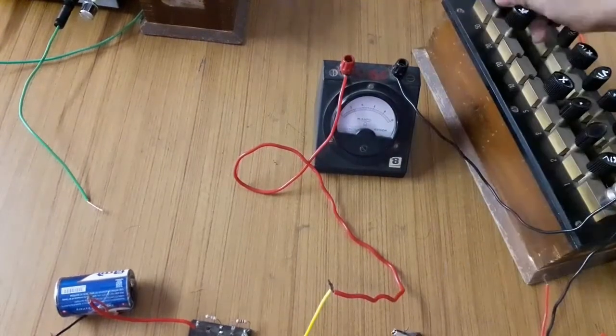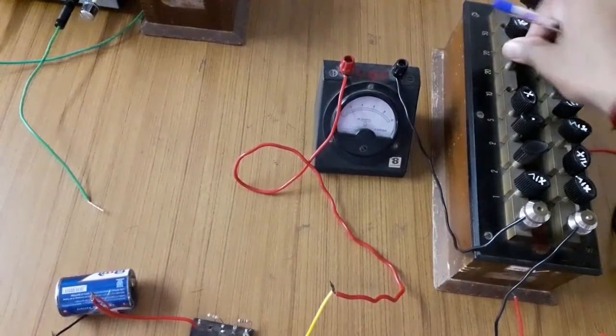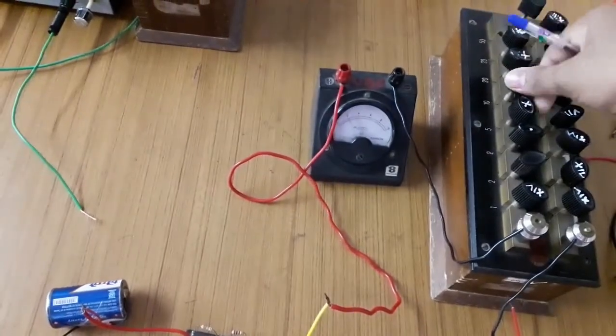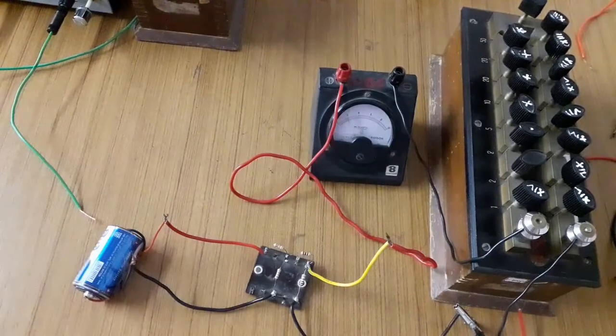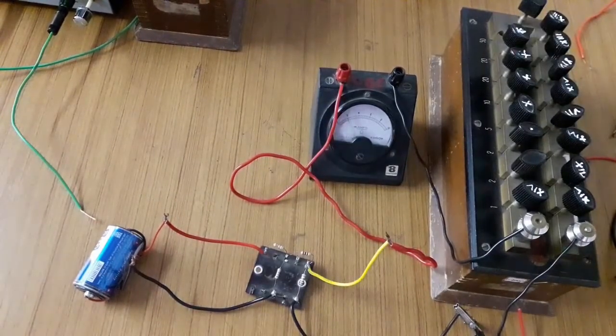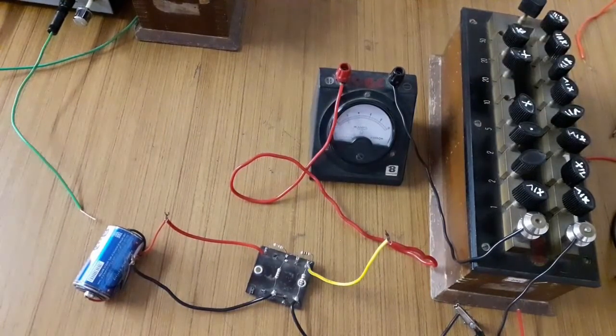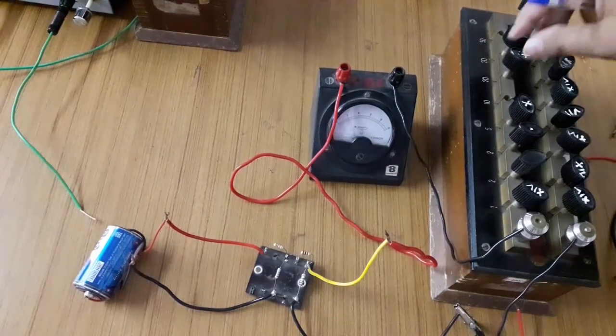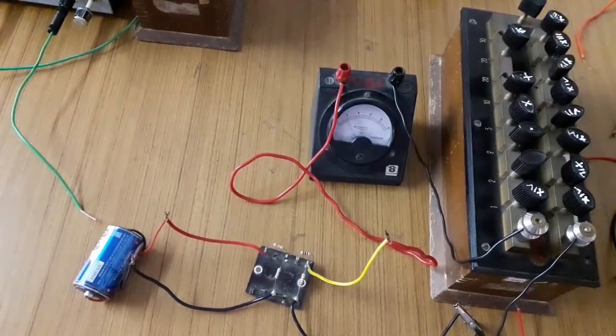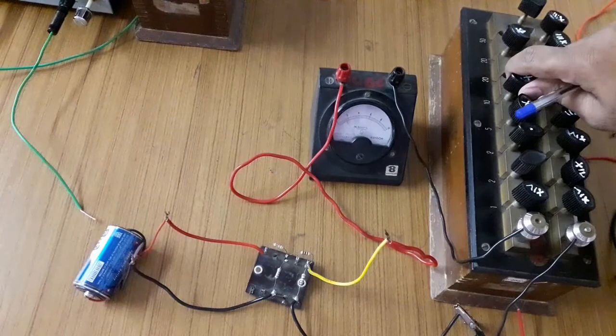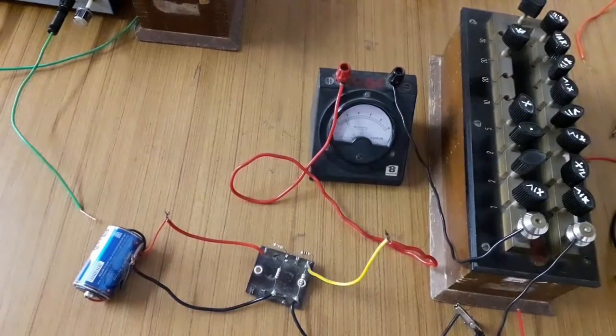Let's take out 50 ohms from the resistance box. This is your circuit. Let's take out 50 ohms, and it is between 1.8 and 2, so 1.9 we can write. Let's take out 60, 1.8. Let's see for 70, that's 1.6. For 80, it's 1.5.